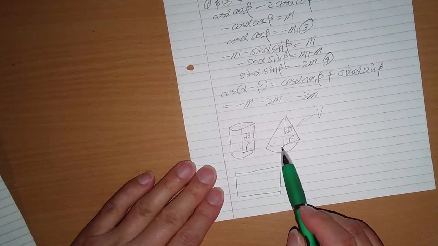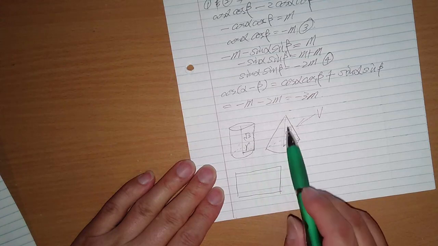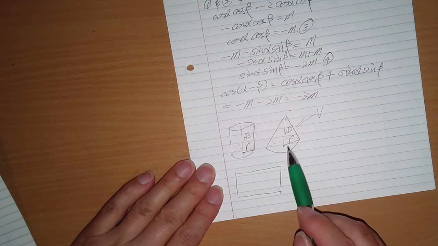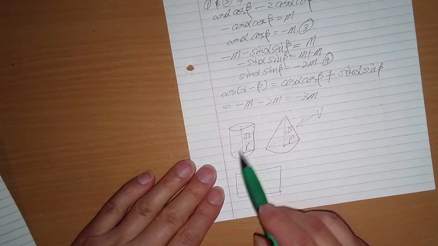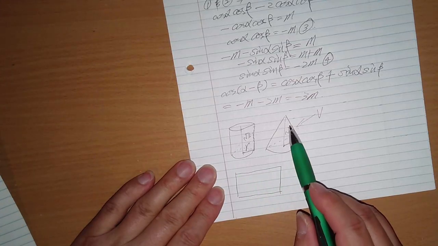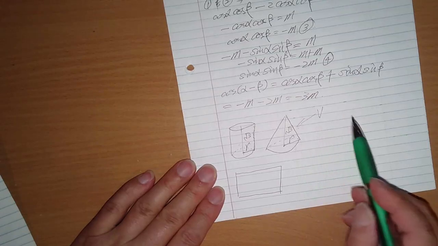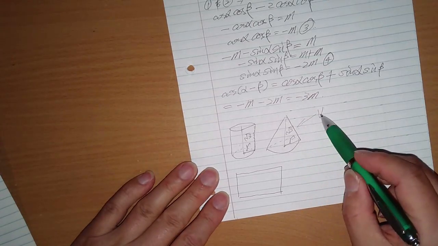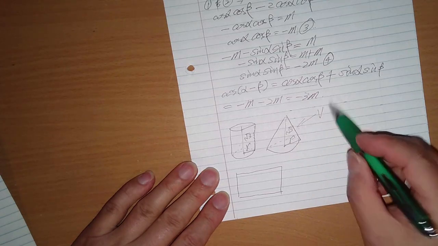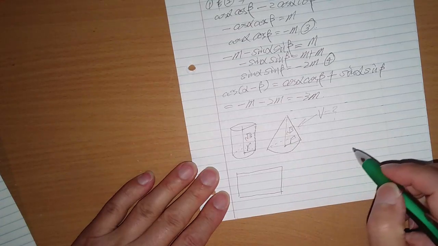They both have the same radius, and then they have the same height, which is the square root of 3. And then the third condition is the surface area of the cylinder is the same as the surface area of the cone. Those are the givens. What we're looking for is the volume of the cone.